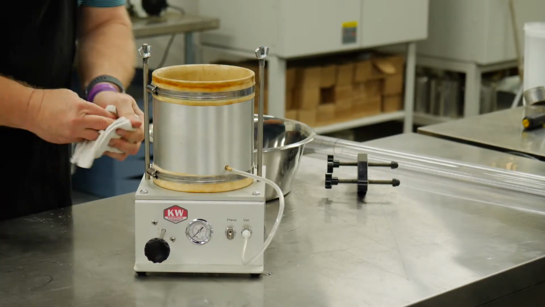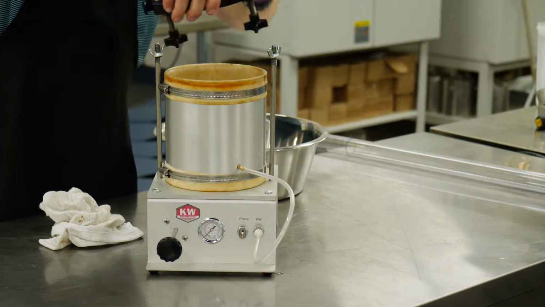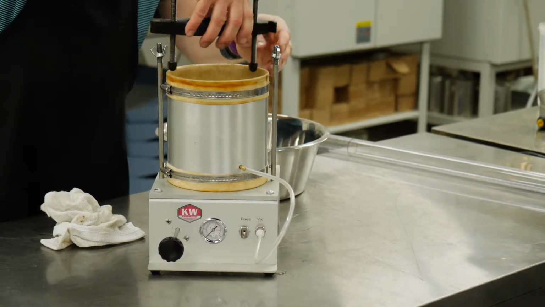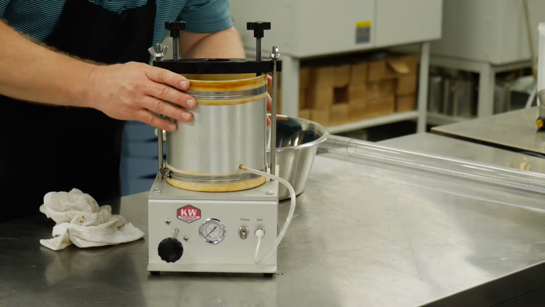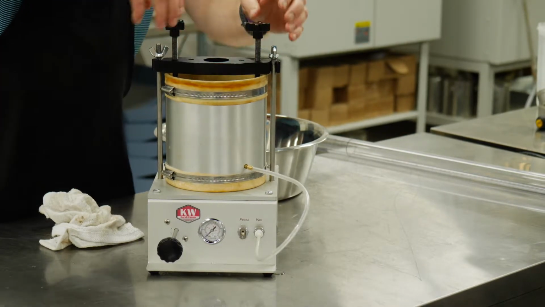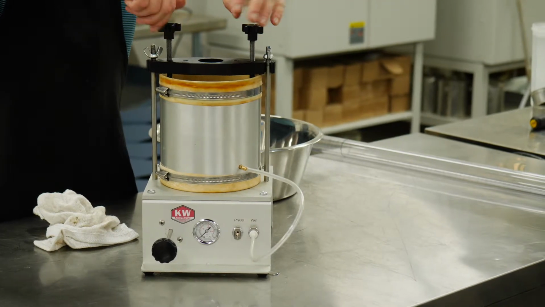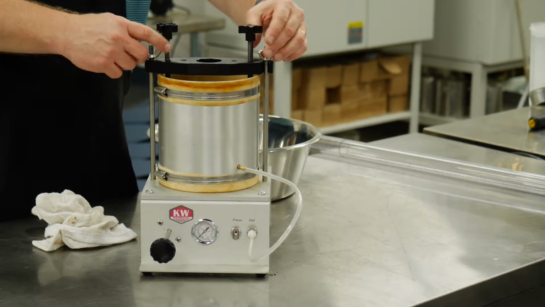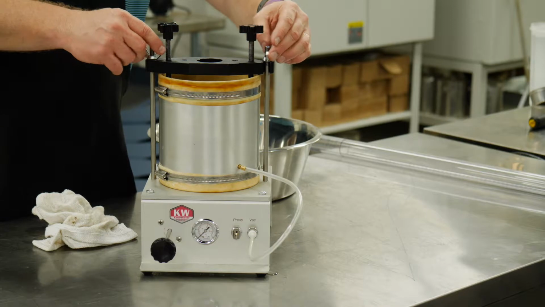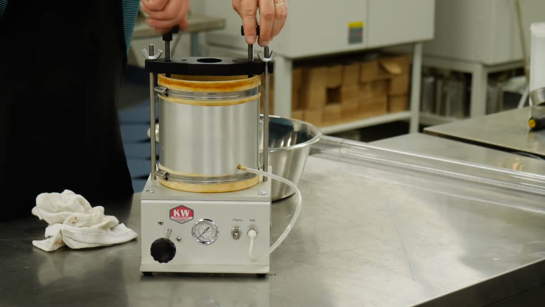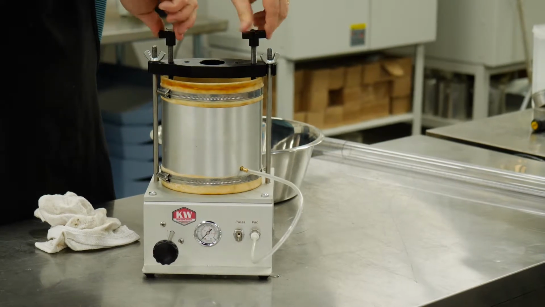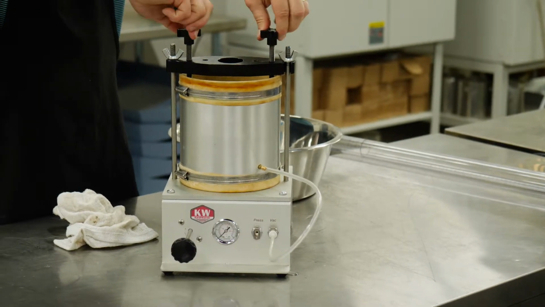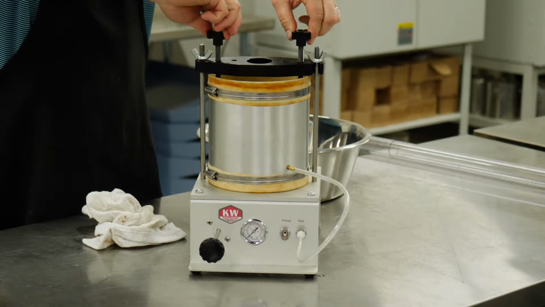All right, once I've done that, put this on. Line everything up. You just want to tighten this down till it's good and snug.